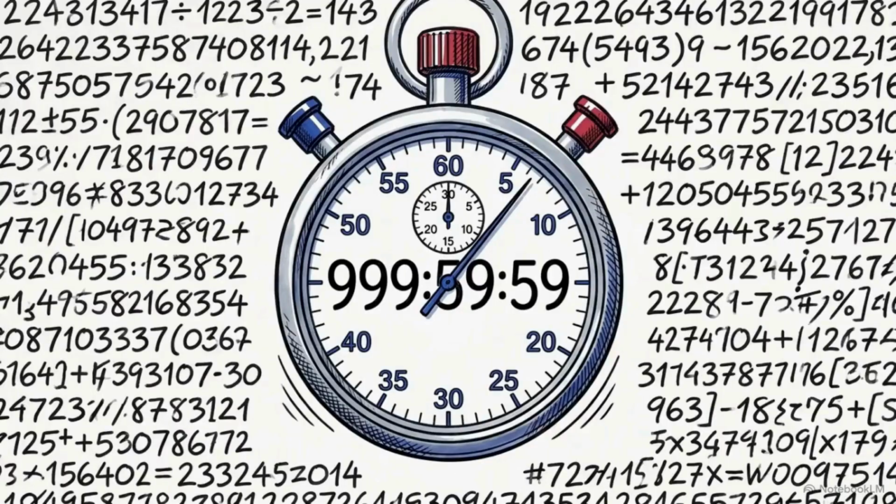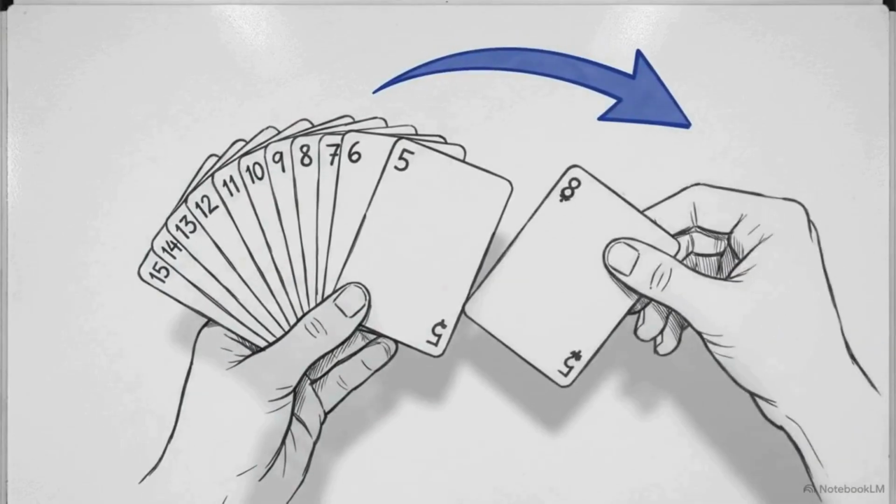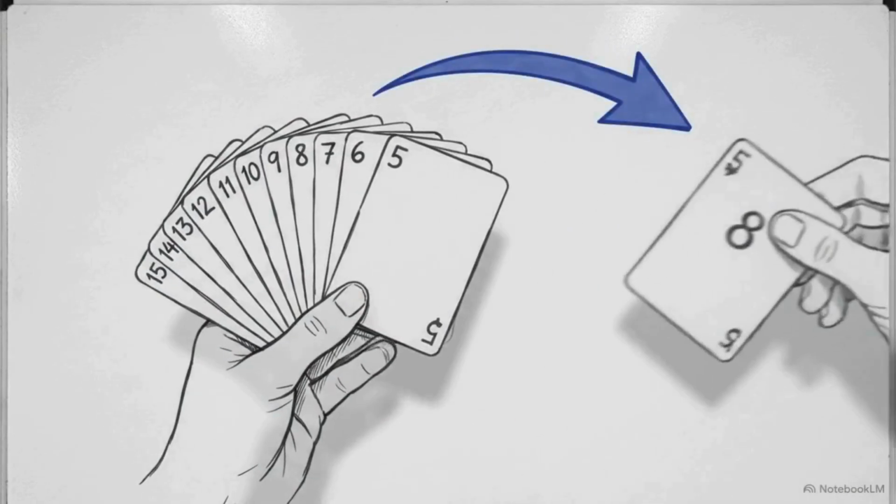However, it still pays a heavy time penalty because it has to repetitively scan the whole unsorted line to find every single lowest value. Our third classic strategy is probably the most natural to humans. It is exactly how you organize a hand of playing cards. When you pick up a newly drawn playing card, you naturally slide it right into its proper sequence.